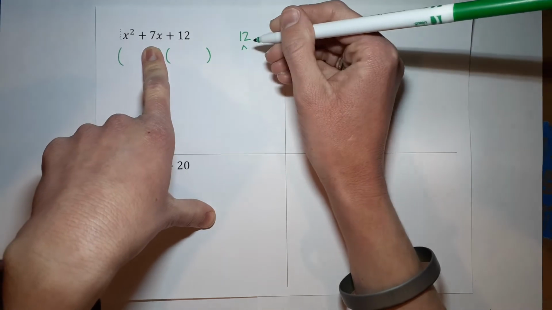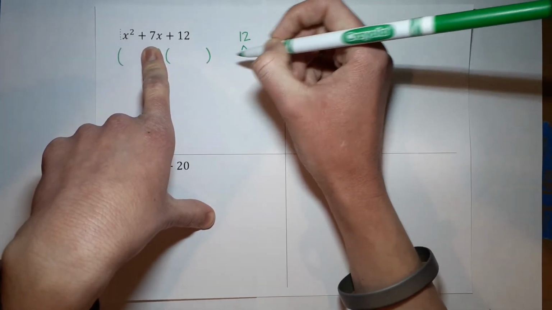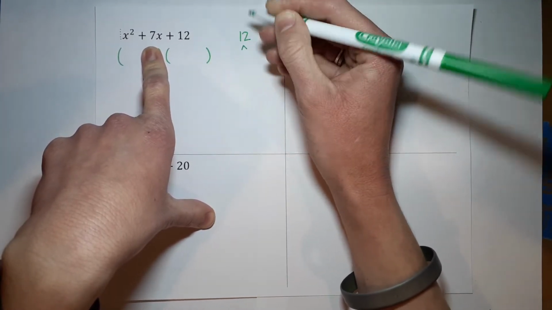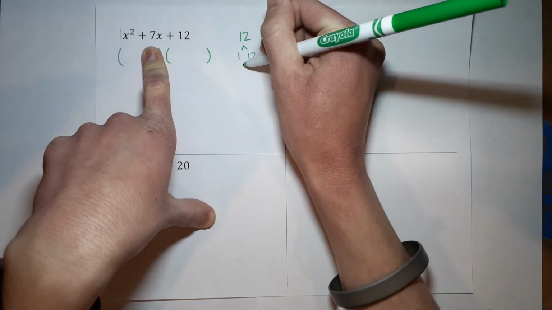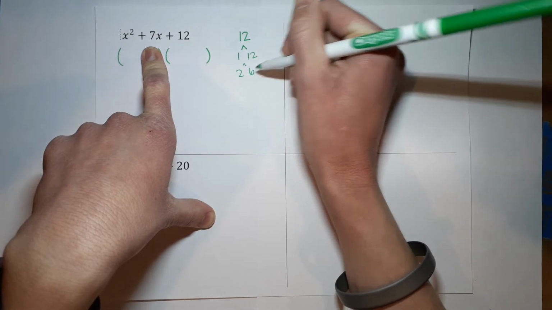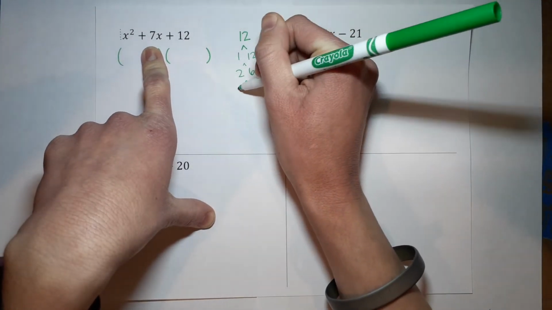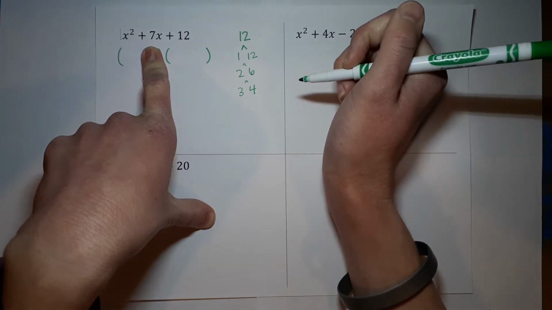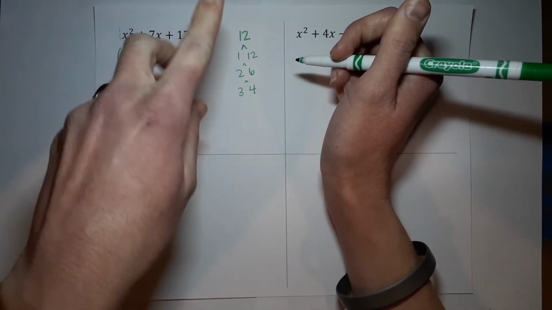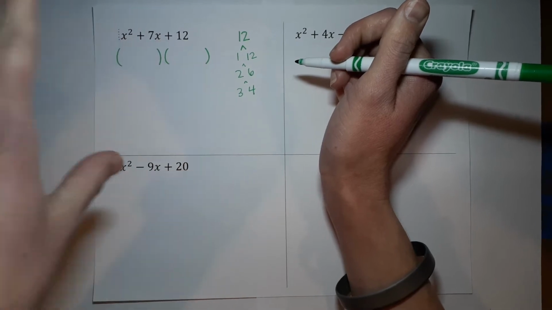Well, I'm just going to list the factors of 12. So that's the numbers that multiply to give me 12. So 1 times 12 gives me 12. 2 times 6 gives me 12. And 3 times 4 gives me 12. Okay, so 2 numbers, they multiply together to give me 12, add to give me 7.